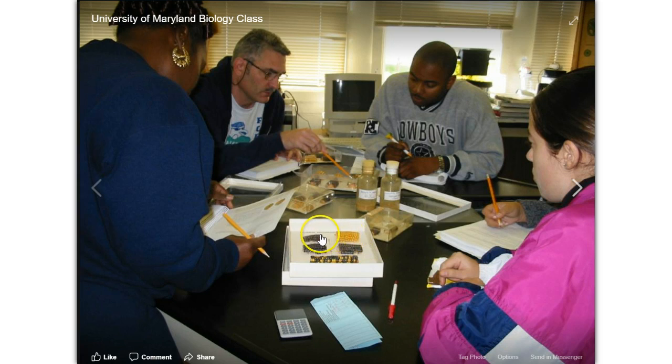Now, the offspring are all black, and each kernel on the corn cob is an offspring. So in our F1 generation, the phenotype, the appearance of the corn, is black.